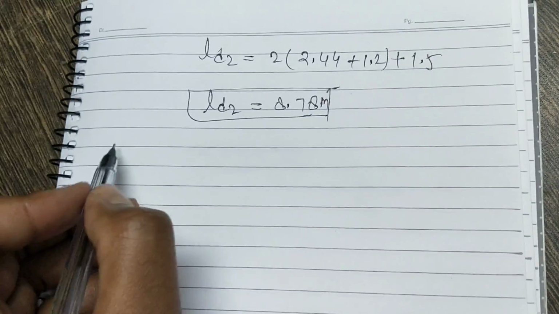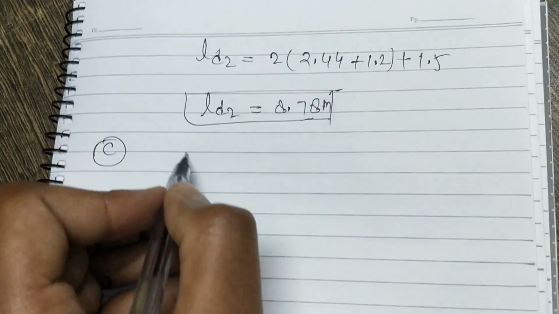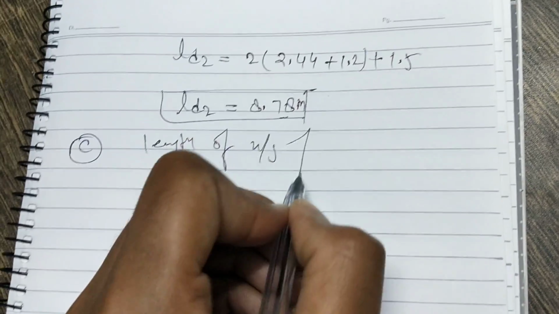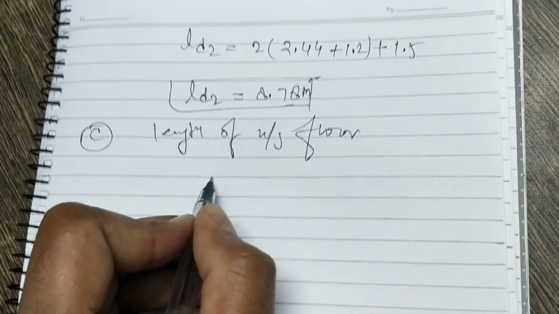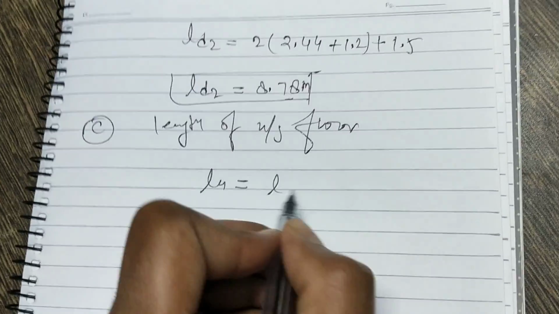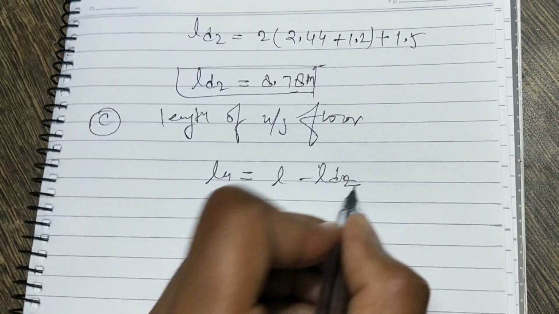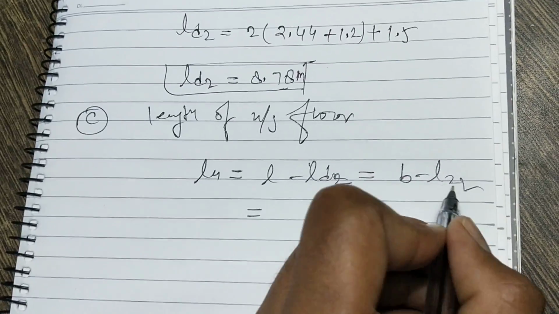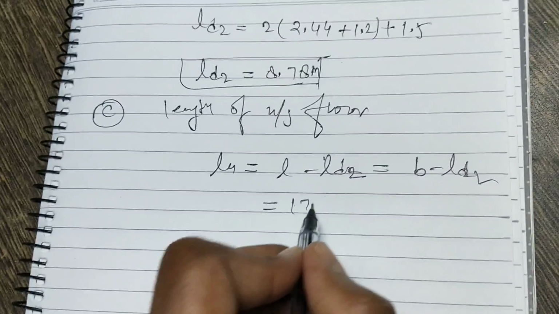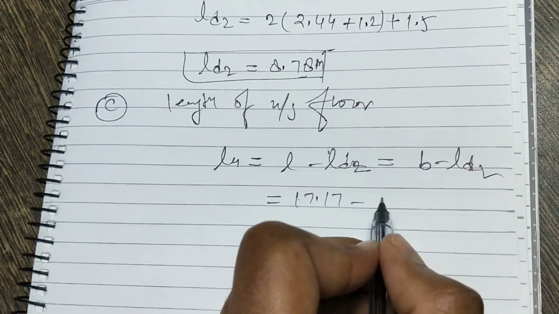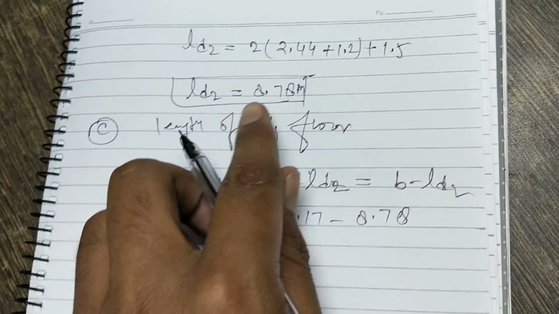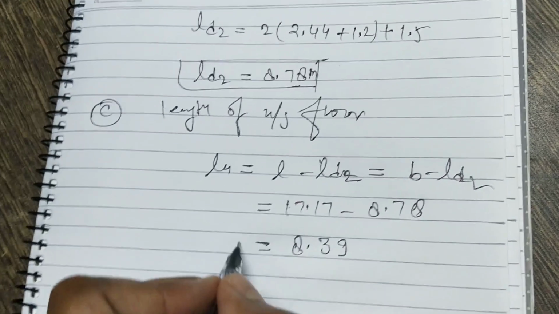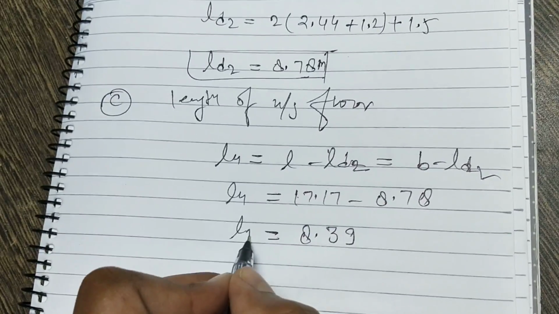Okay, then the C part of this design step, the length of upstream floor. For the upstream floor we will find LU equals L minus LD2. What was L? L or B minus LD2, both may be used. L was 17.17 and LD2 is 8.78. As you can see above, it will be 8.39. Okay, this is LU.